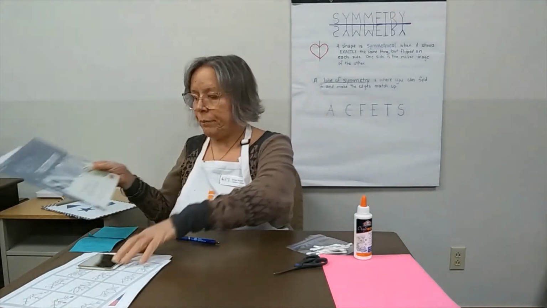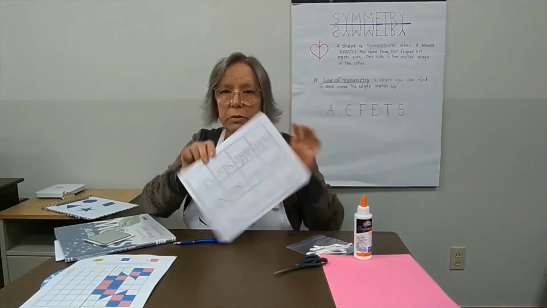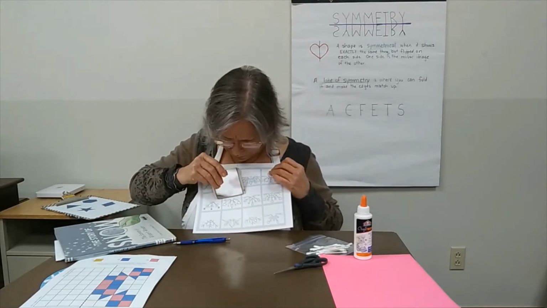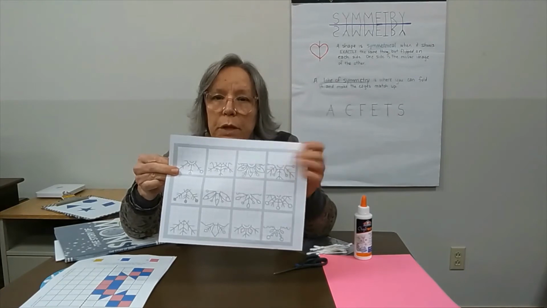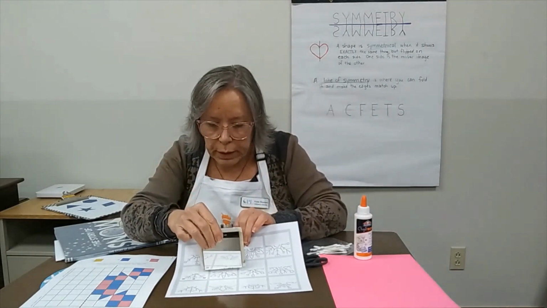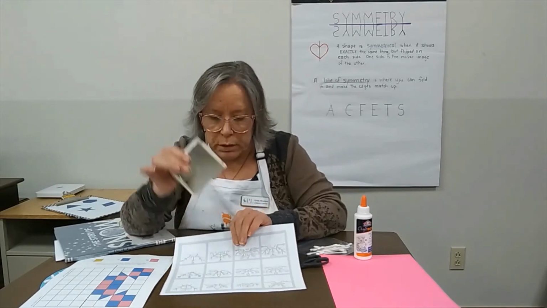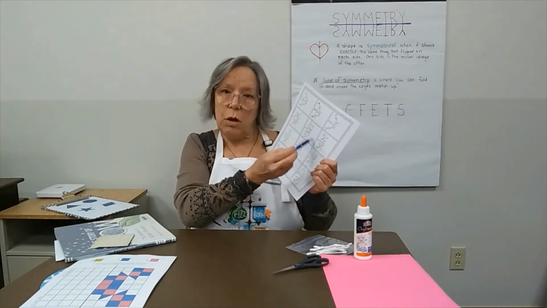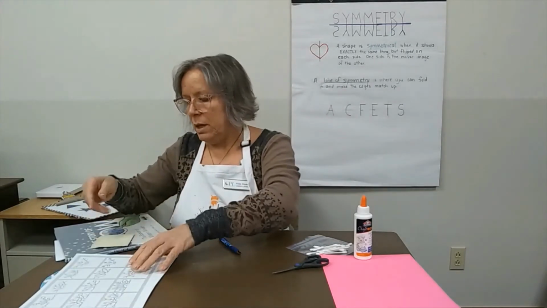In fact, I have some little symmetry worksheets here. See how it's half a snowflake. If you find the line where the half is not there, you can see it completes the snowflake. And so for this one, you would draw in the other half, the mirror image of it, okay?